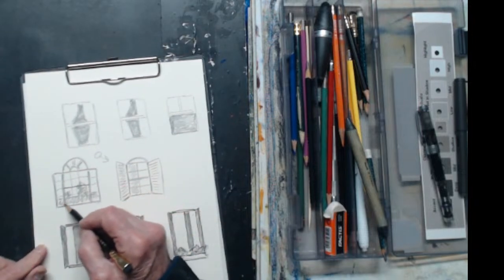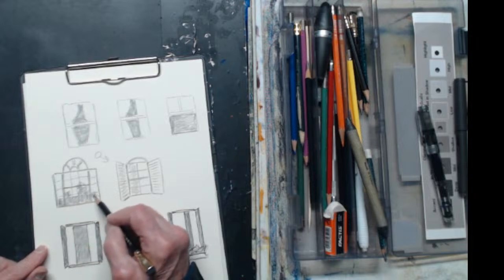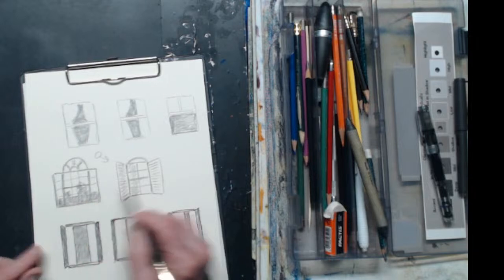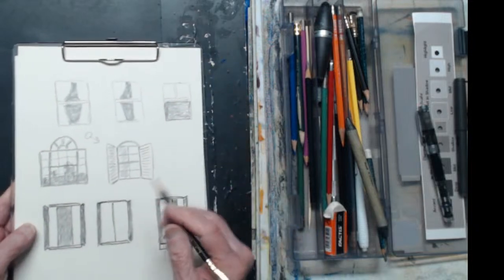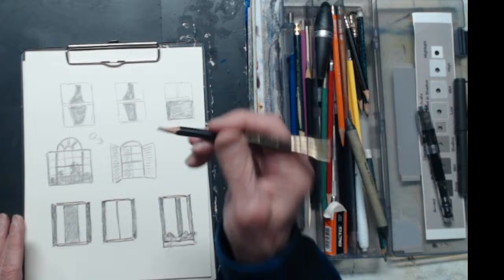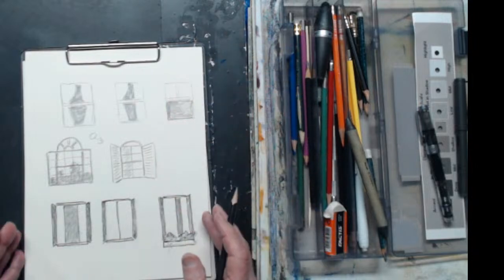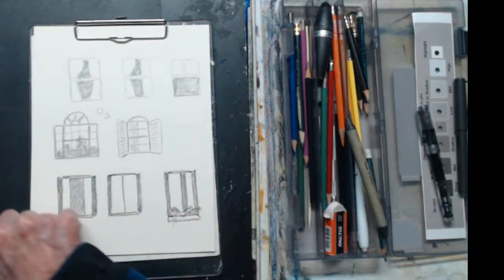So you can make another viewpoint of looking outside the window. So there's 2 ways to look at it. You're looking outside the window, or you're looking into the window. Looking from the outside looking in, or looking from the inside looking out. That's another way of looking at a window.